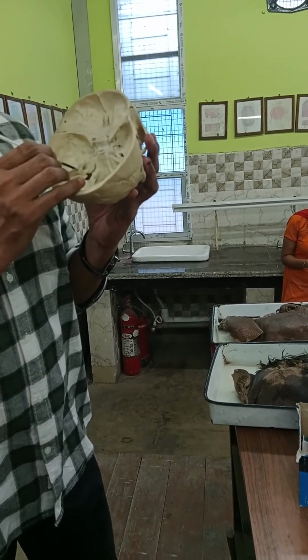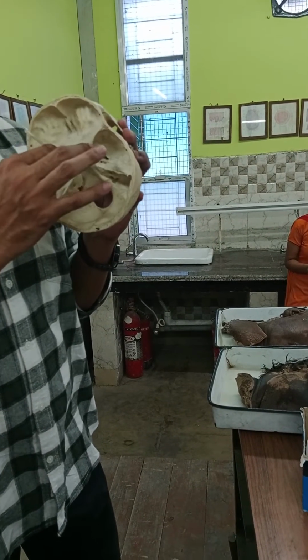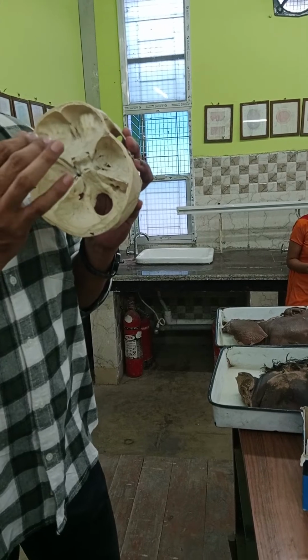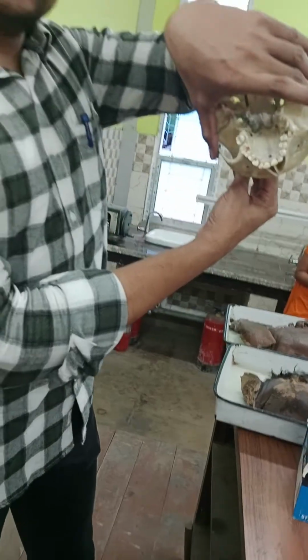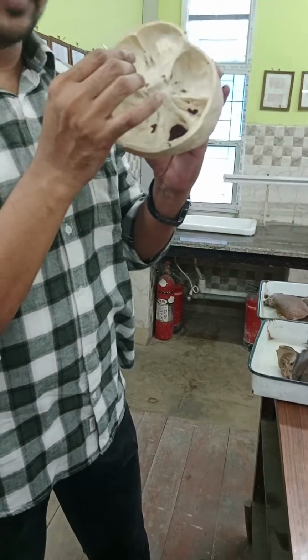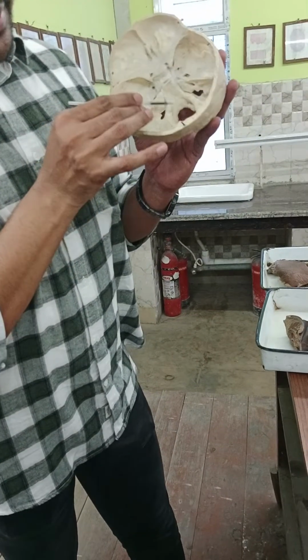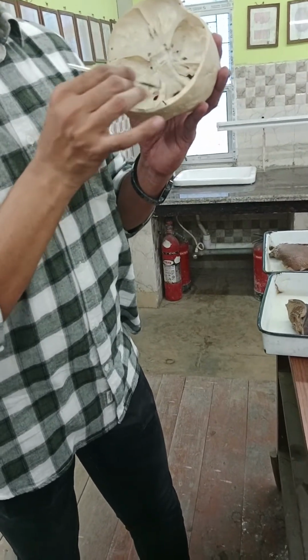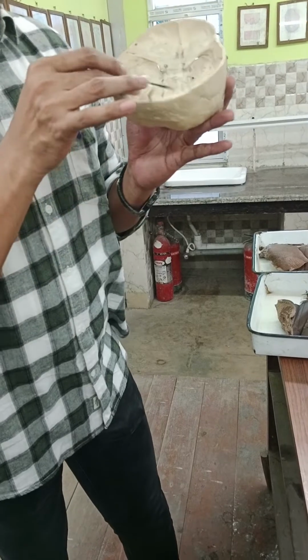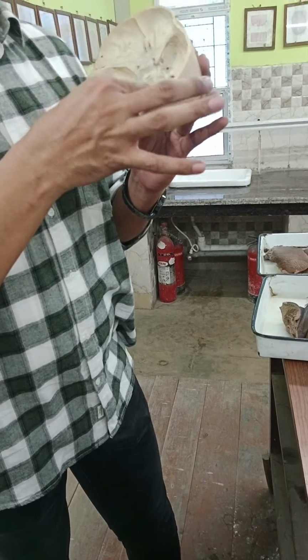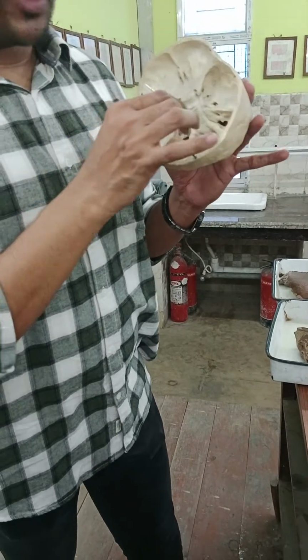At the junction between the petrous part and the body of the sphenoid, there is the foramen lacerum. Whatever you are seeing on the outer aspect, the same will be on the internal aspect. That is the foramen lacerum over here. So this is the basilar occiput. These are the condylar processes on either side. Just above that are the hypoglossal canals, which carry the hypoglossal nerve. And this is the foramen magnum.